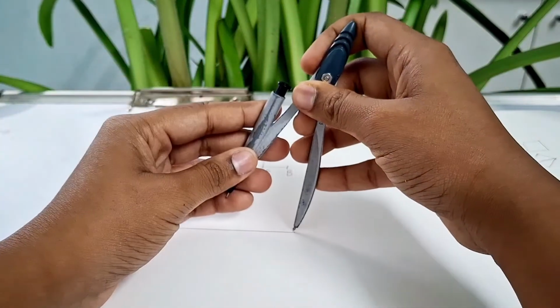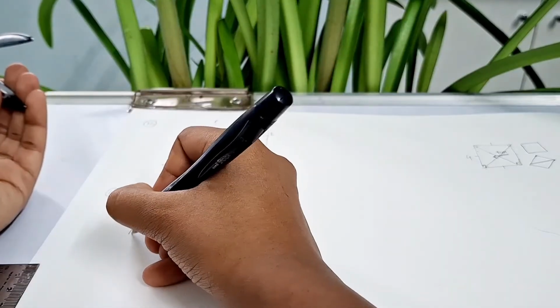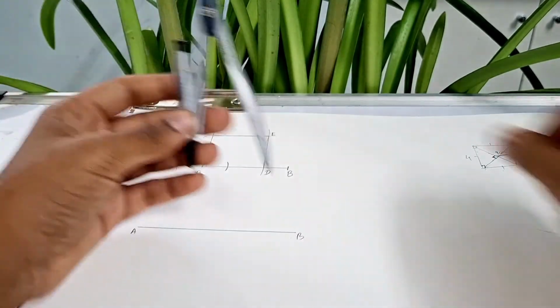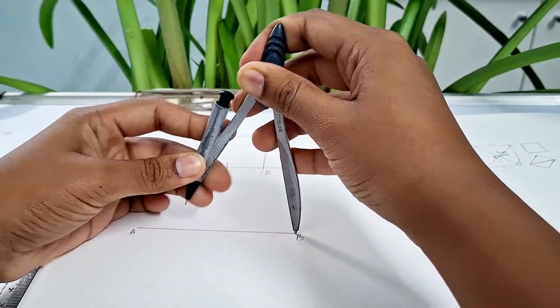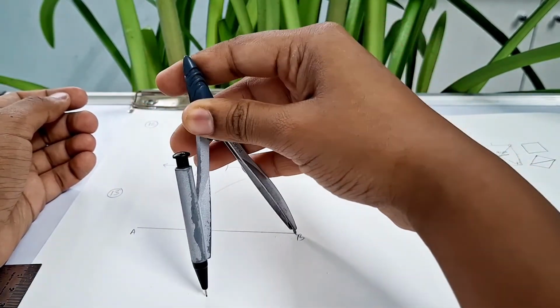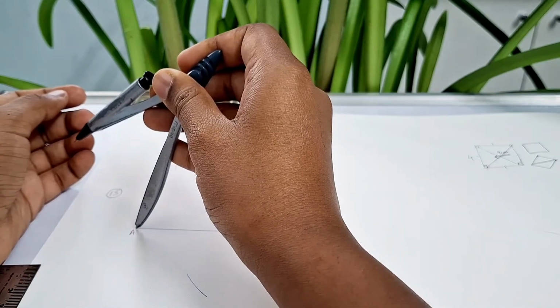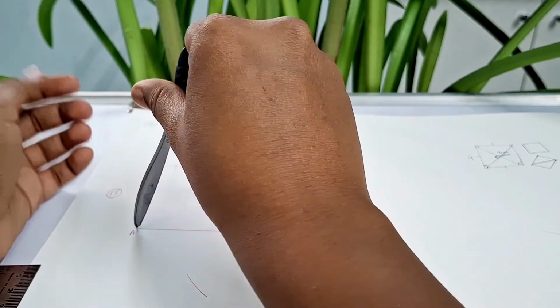Now I will label this and I will bisect this by perpendicular bisector method as in construction number 1.